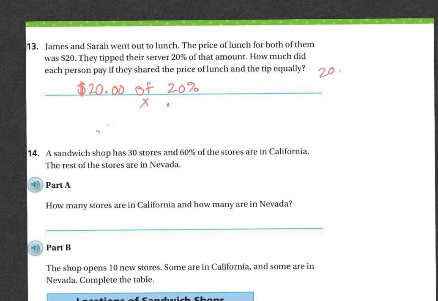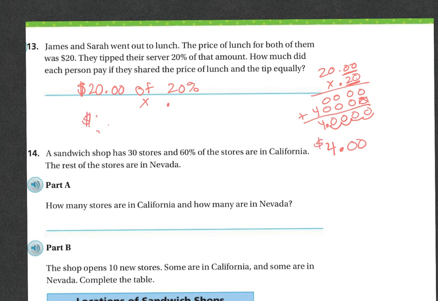So we're going to do $20 times 0.20. We get 0, 0, 0, 0. Put my space saver, 0, 0, 0, 4. Add this up, 4, 0, 0, 0, 0. I'm going to move my decimal over 4 spaces because there's 1, 2, 3, 4. So that means my tip is going to be $4 because you don't need to go all the way over for that. So if the price of the meal was $20 and the tip was $4, that means it was $24.